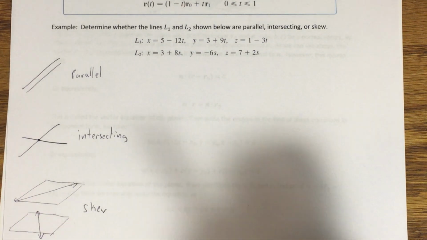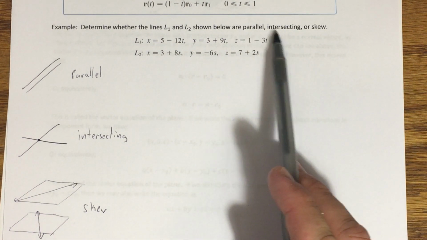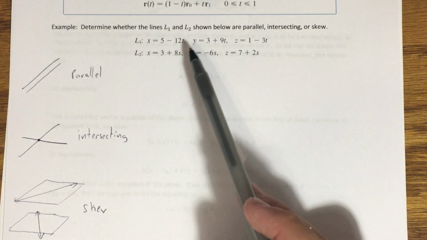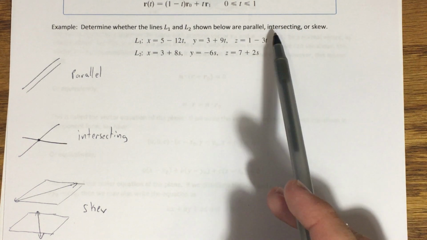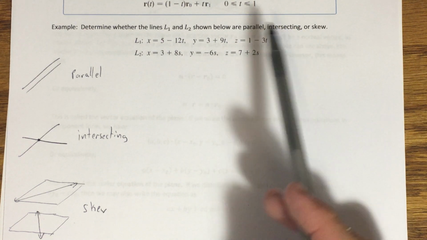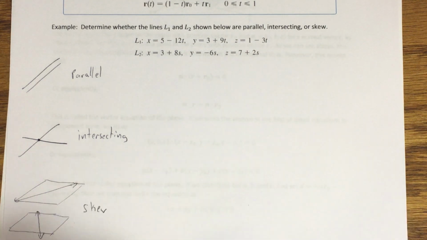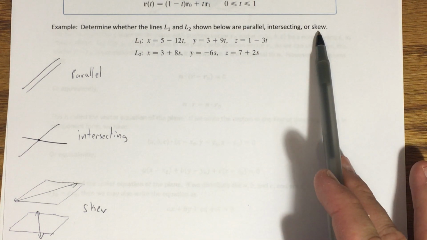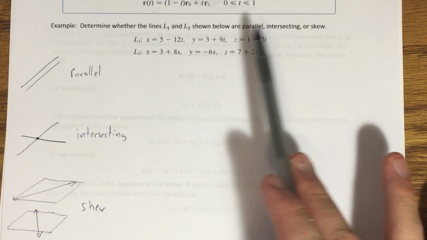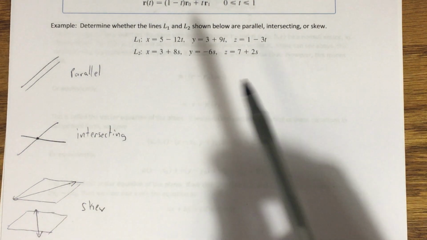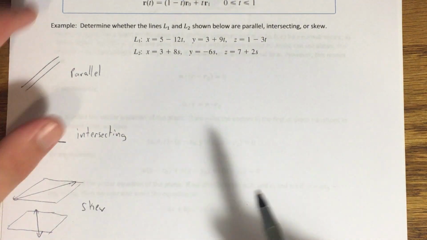Check and see if they're parallel. If you can show that the two lines are not parallel by showing that their direction vectors are not parallel, and if you can show that they're not intersecting by showing that there is no point that the two lines have in common, then by default you've shown that they're skew. So showing that two lines are skew is done indirectly. You rule out these other two cases, and then you say, if these are not true, then this one must be true. But it's easiest to start by checking if these two lines are parallel.